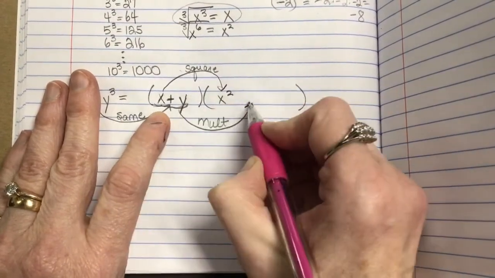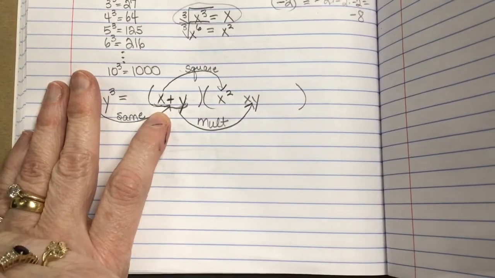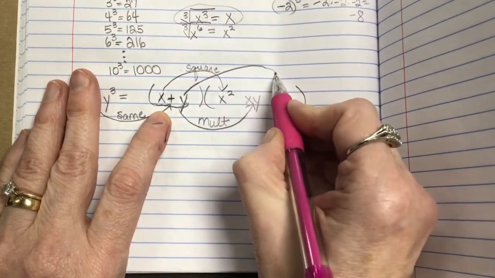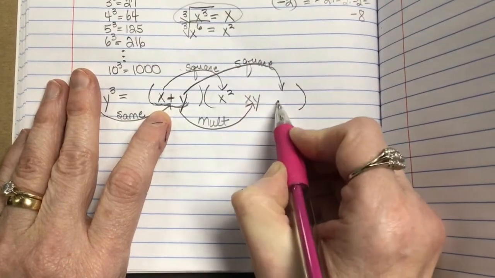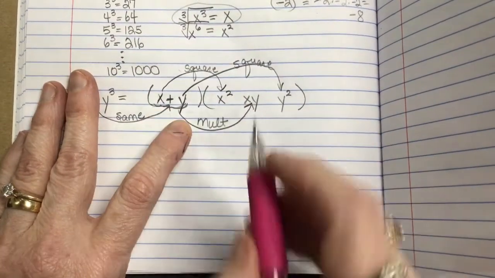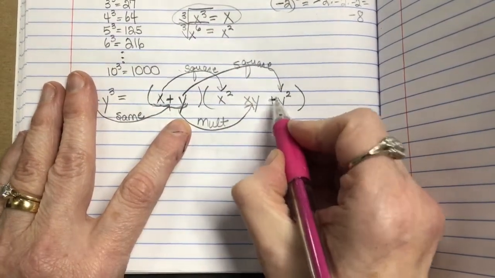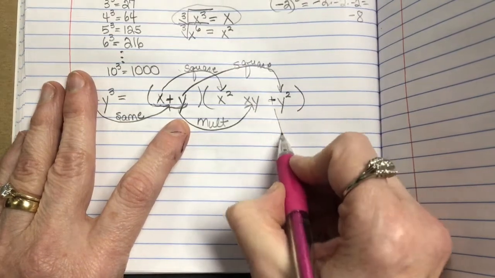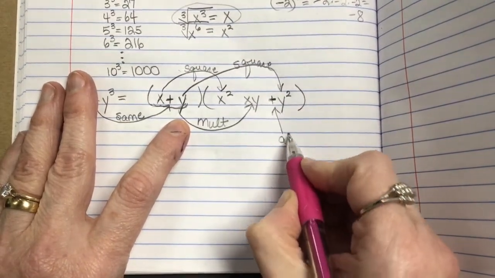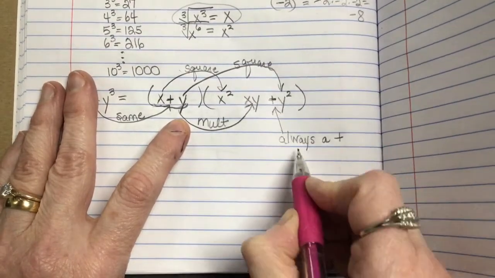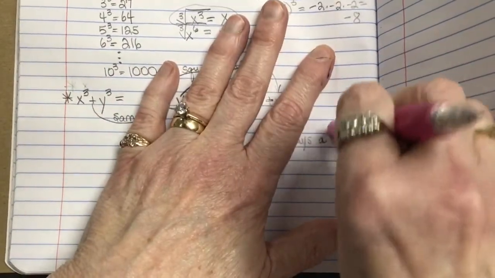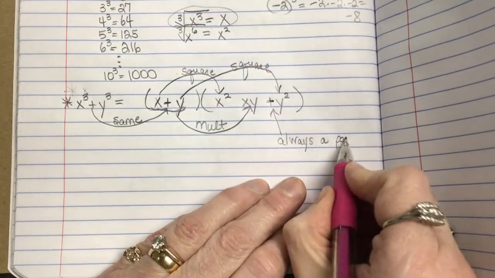So x times y would be xy right here. Y will determine the last term, and you're going to square it. So it would be y squared. This one will always be positive, because, let me write the word instead of that. I'm going to say always positive.